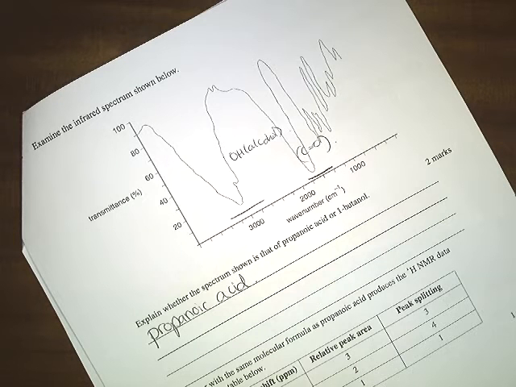Now, going down to the infrared spectrum.